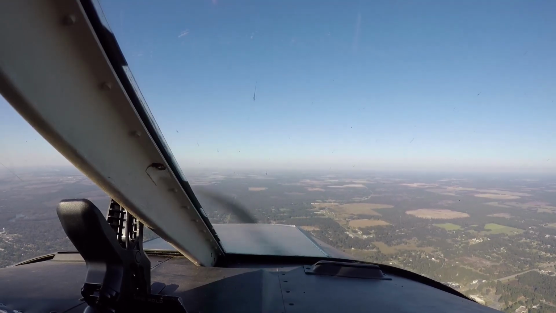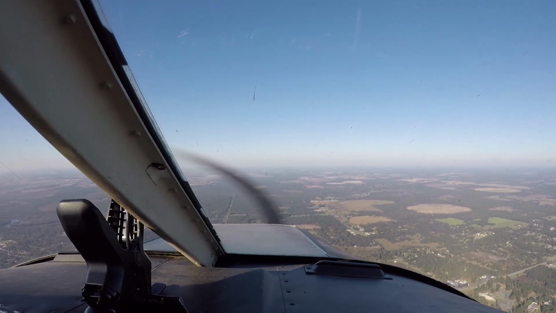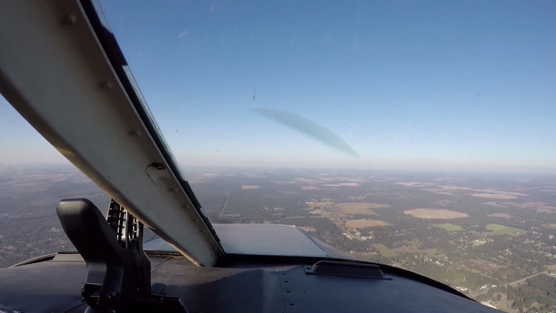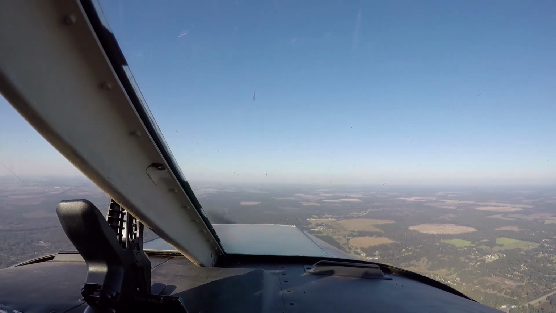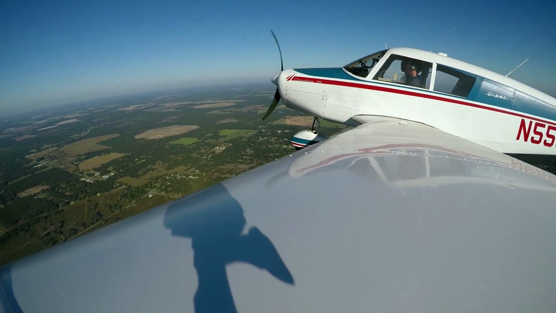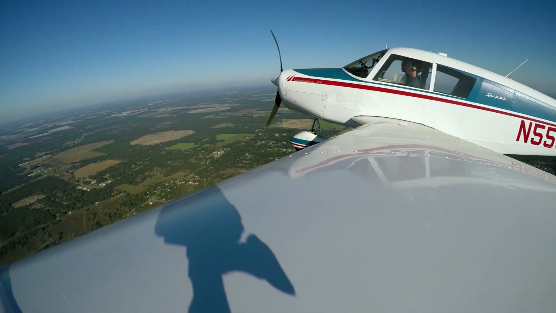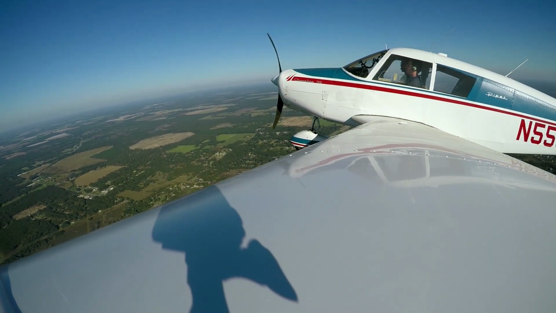That's about 50 knots right there. You don't have a lot of power in, so that's why we're descending. Probably 1800 RPM. All right, that's close enough. Then pull back, power idle. Wait for the stall.